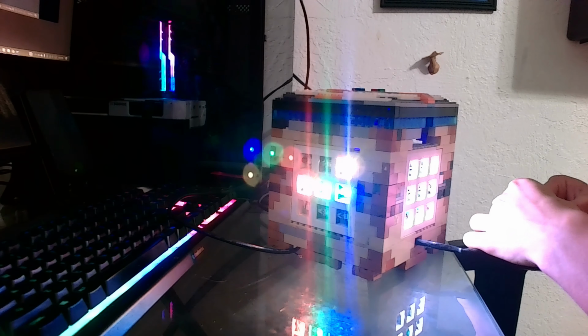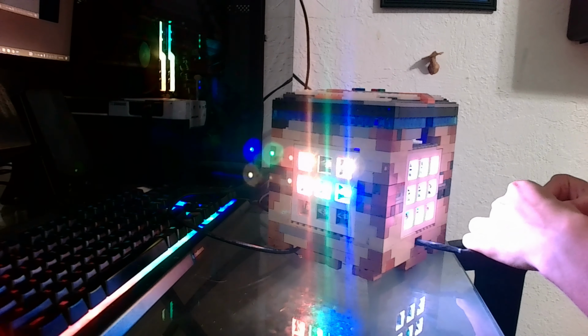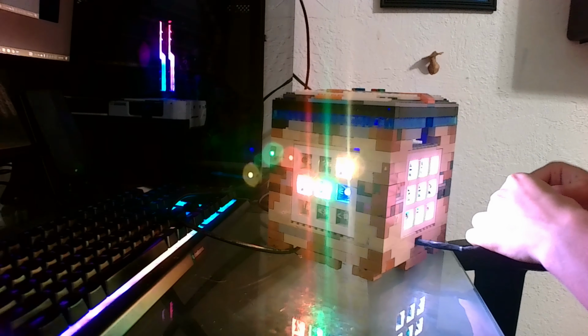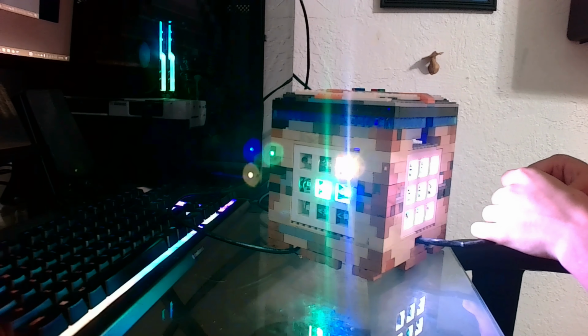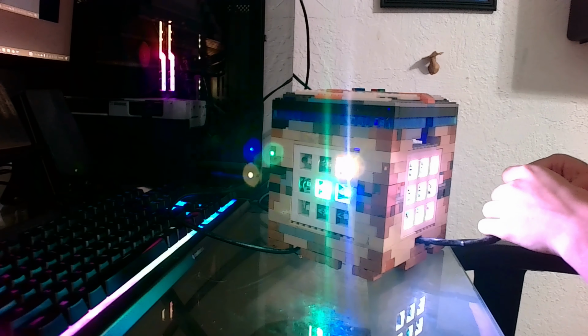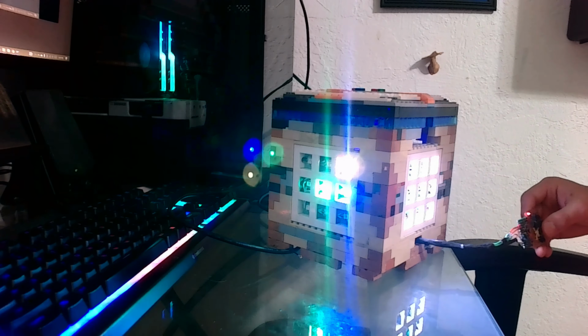But you can definitely see... I can't change the green one. But you can definitely tell that I can change the brightness of each value. Perfect.